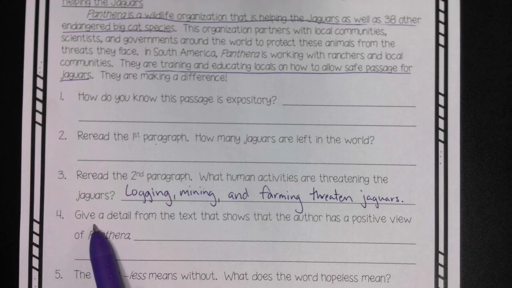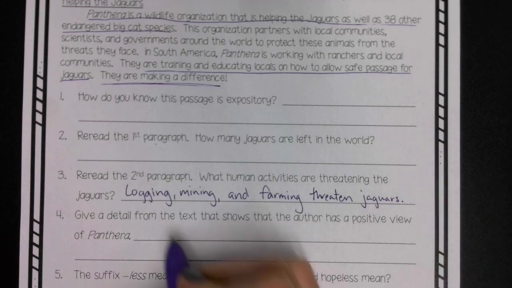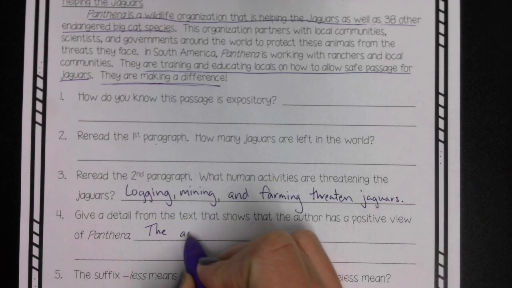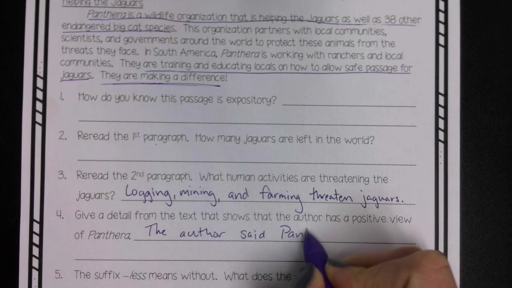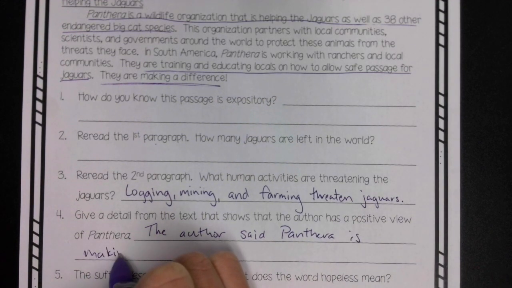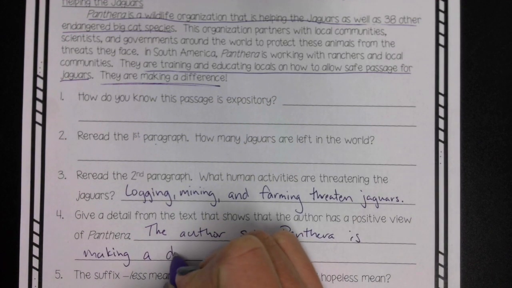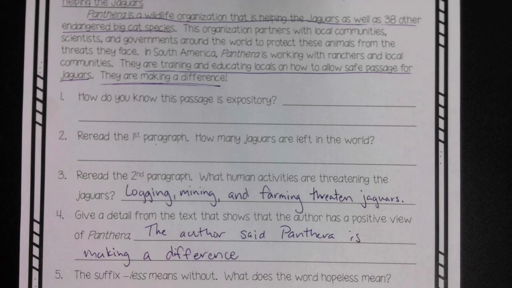Number 4, give a detail from the text that shows that the author has a positive view of Panthera. What did they say right at the end? They said they are making a difference. So the author said Panthera is making a difference.